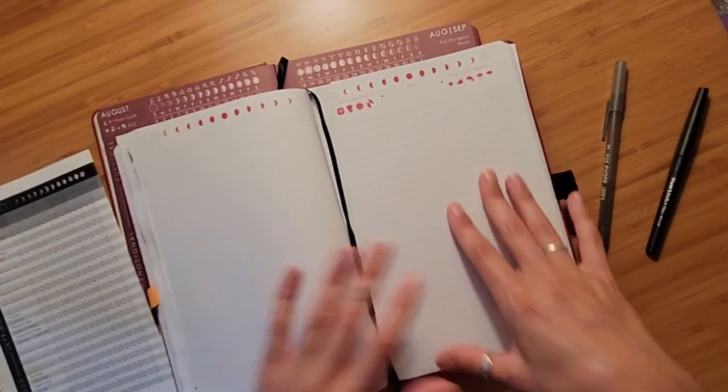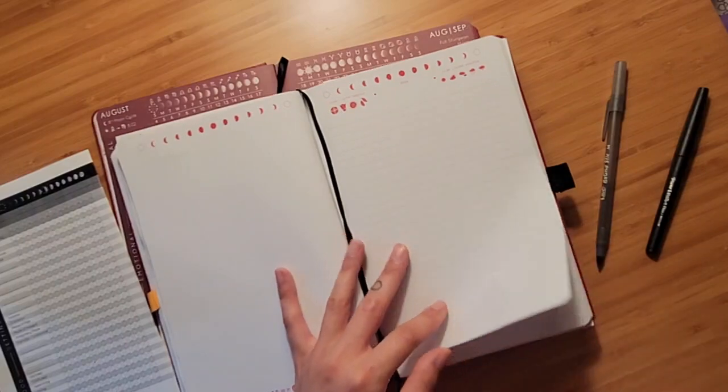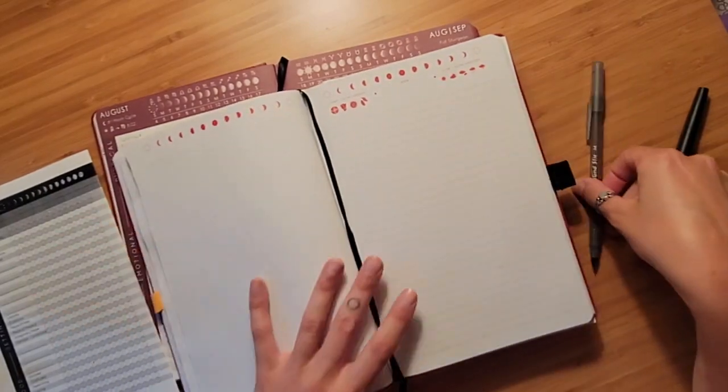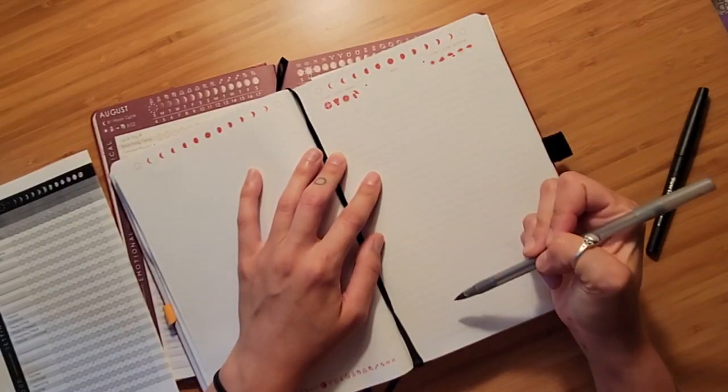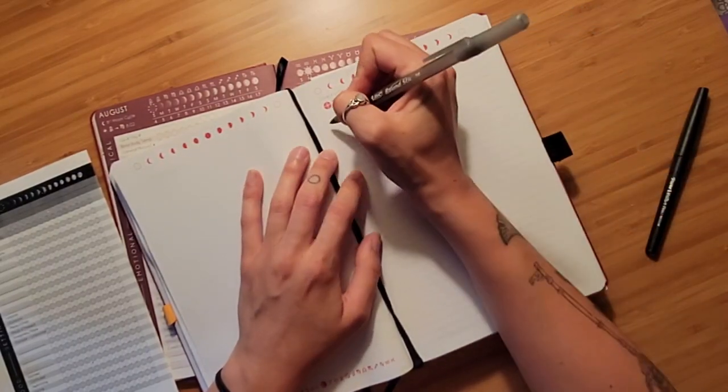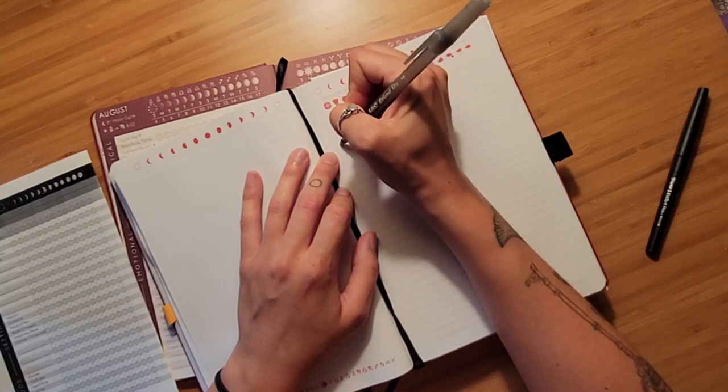If you're someone who wants more space for your dreams, you could always do one spread per day, but I'm going to show you how I set up my week. So I'm going to divide this page into 7 so that there's space for 7 days. So that's every 4 lines. I'm going to make a dot.